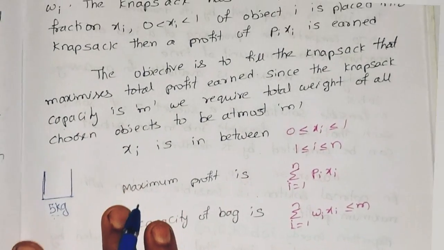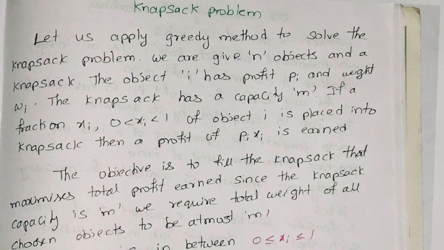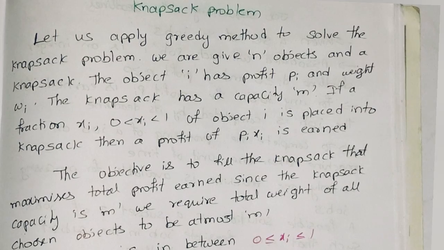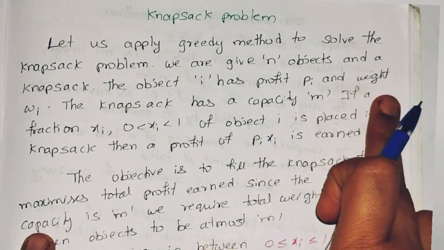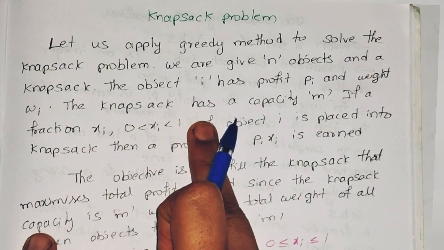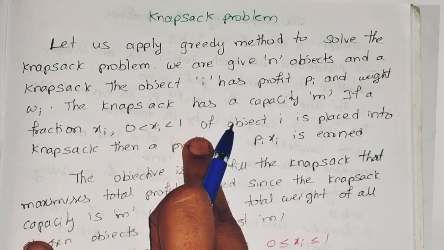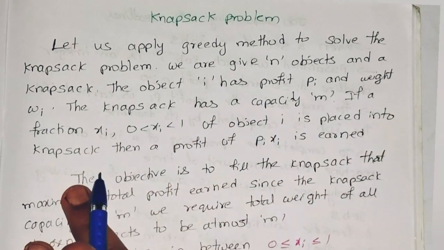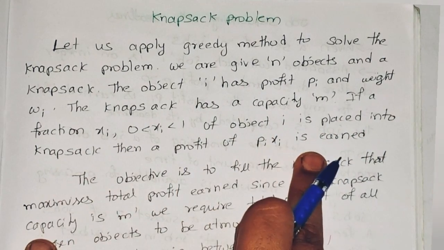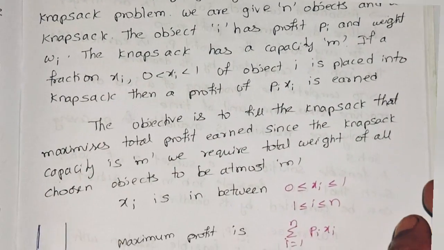So let us apply the greedy method to solve the knapsack problem. We are given n number of objects and a knapsack. The object i has a profit Pi and weight Wi. The knapsack has a capacity M. If a fraction xi, 0 less than xi less than 1, of object i is placed into the knapsack, then a profit of Pi xi is earned. We need to maximize the profit here.